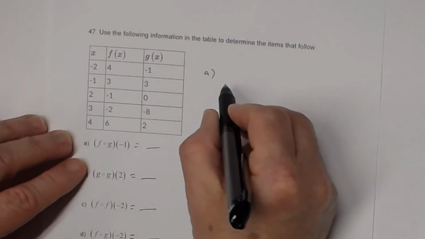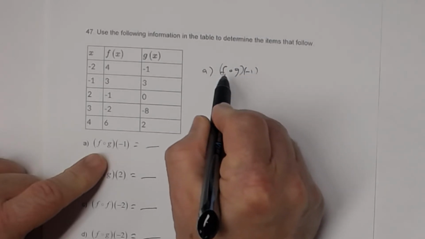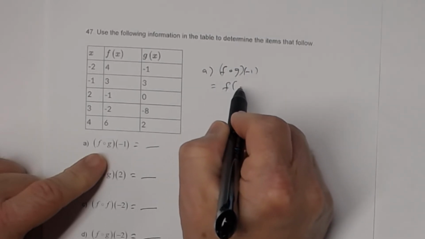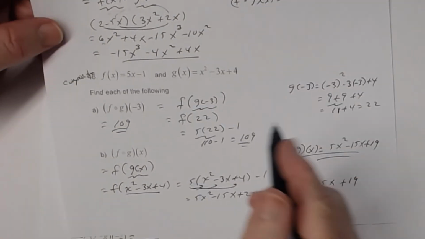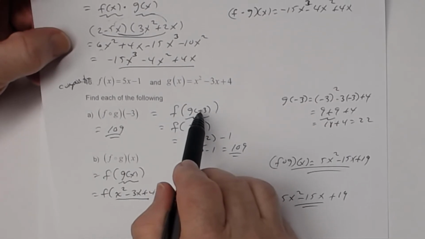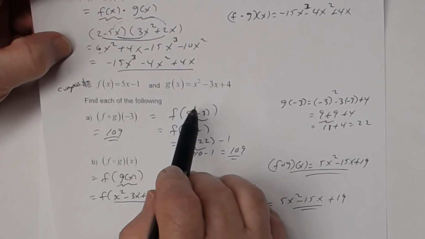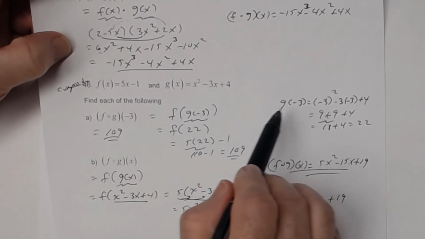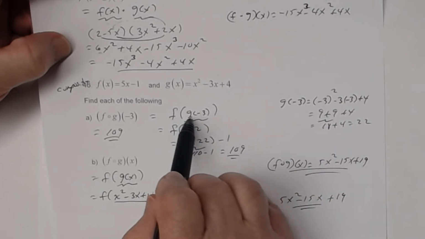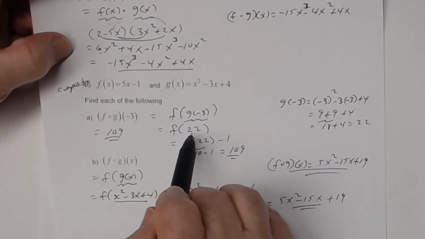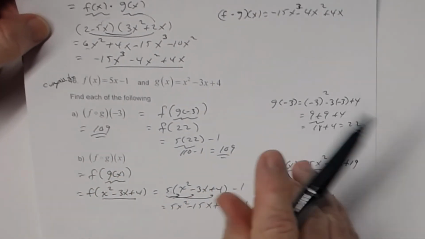So let's do the work here. Let's look at part A. We have f composed with g at -1. By definition, that means f of g of -1. If you compare it to what we did here, to find g of -3 in this one, I had to go to my function g and substitute -3 wherever I saw the variable x. Then once I find that, g of -3 is 22. Then I go to my function f, and this time I substitute 22, and I get 109.